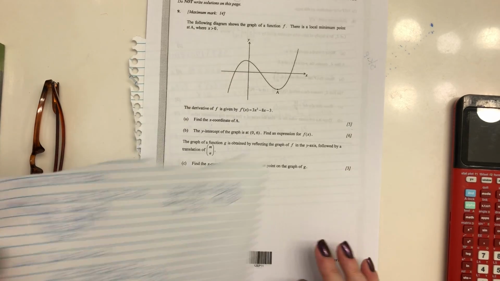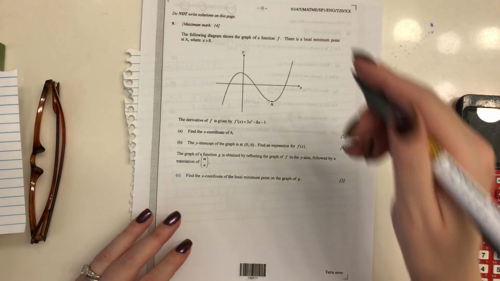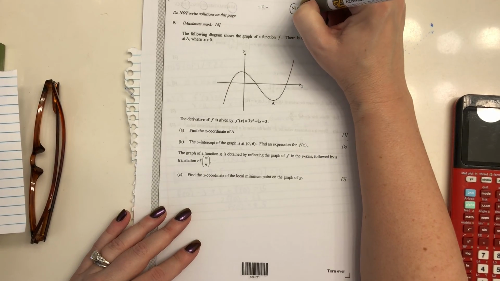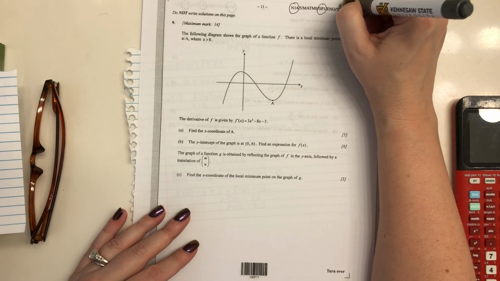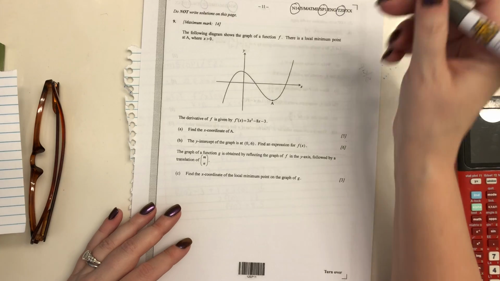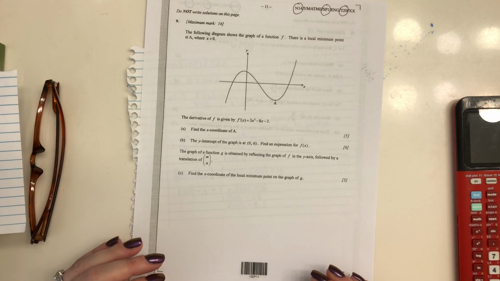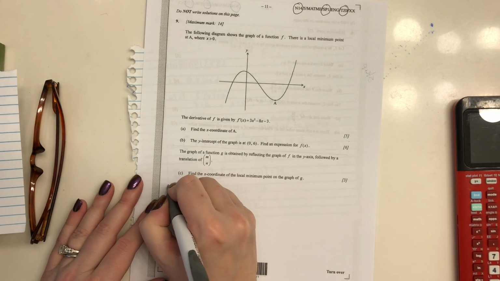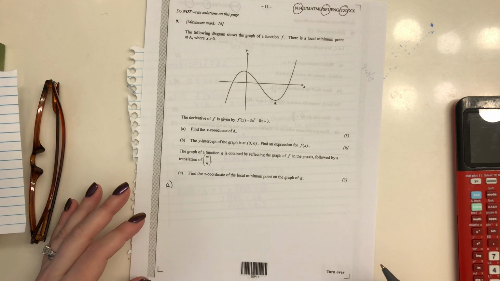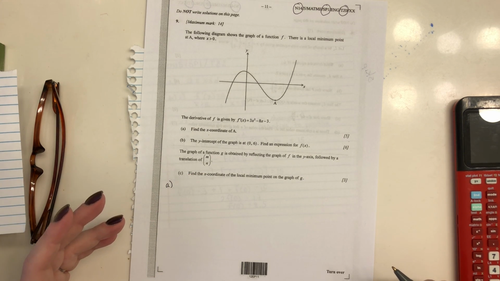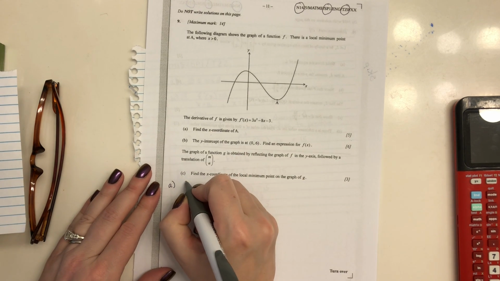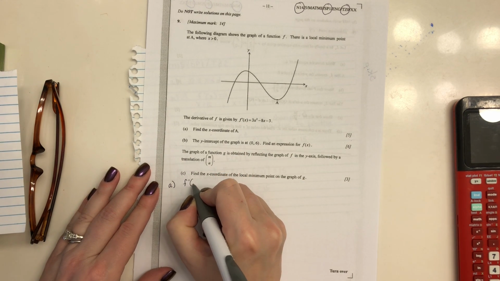Okay, so the next one that I pulled and did some work on was November 2014 SP1 time zone 0. The first thing it asks you to do for this problem is part A. It says find the coordinate of A. Here's what I know: I have this function, because it's given.